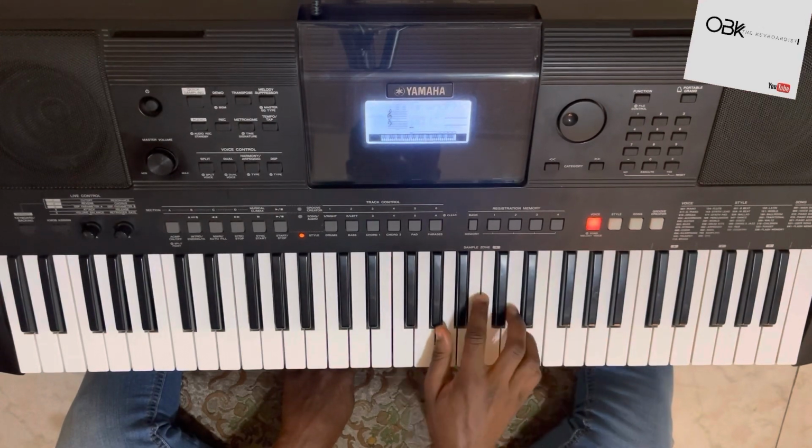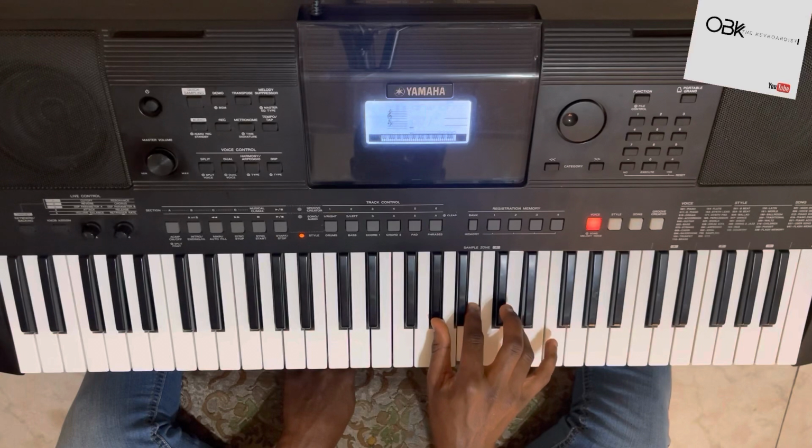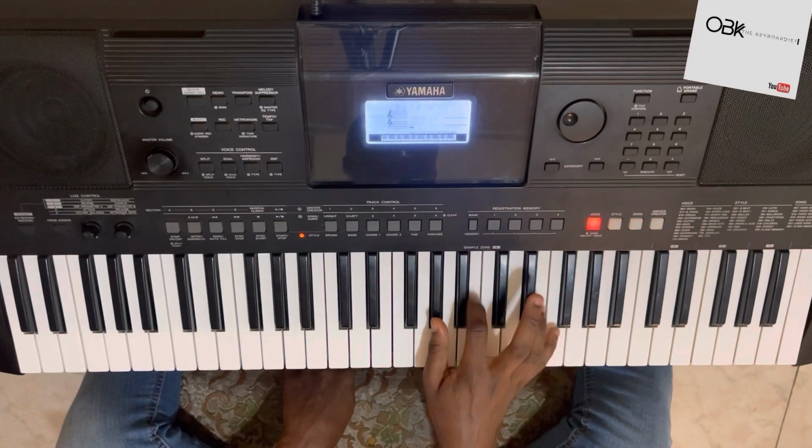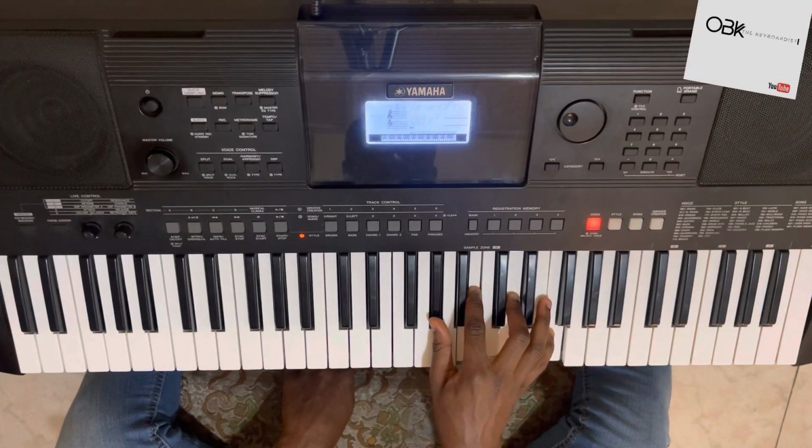We had this for key A flat as our key A flat diminished chord. For our key A flat diminished seventh chord, we add our La, making it key A flat diminished seventh chord.